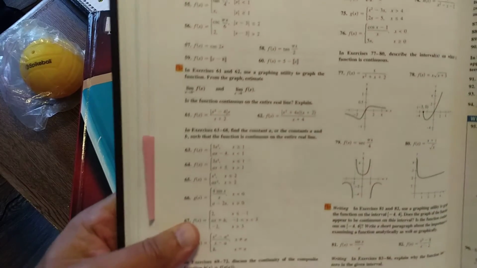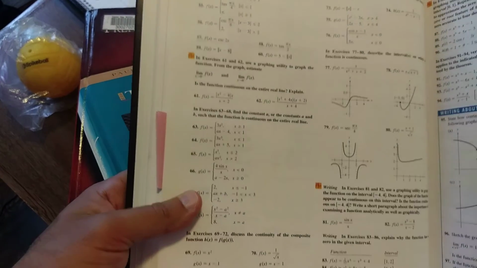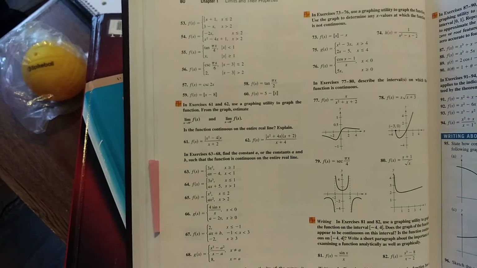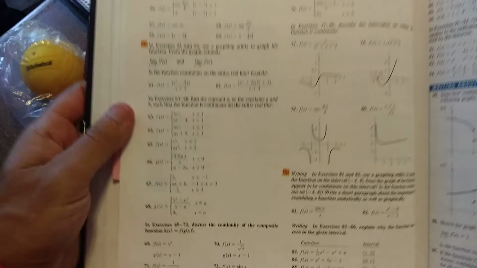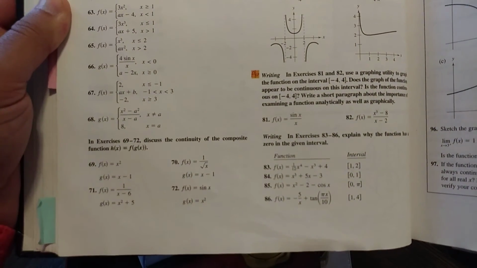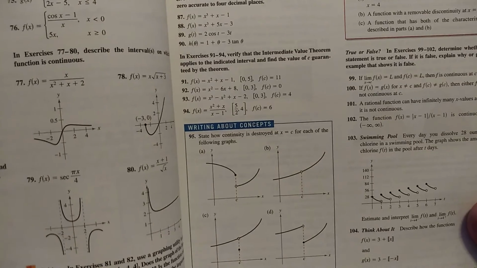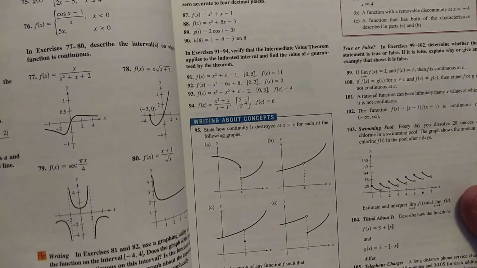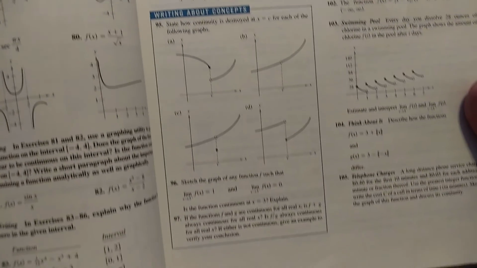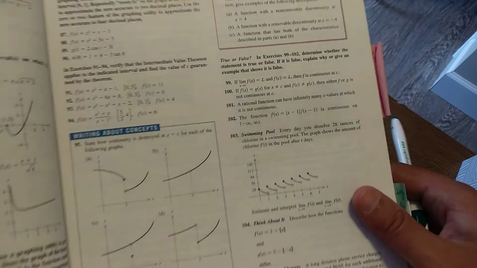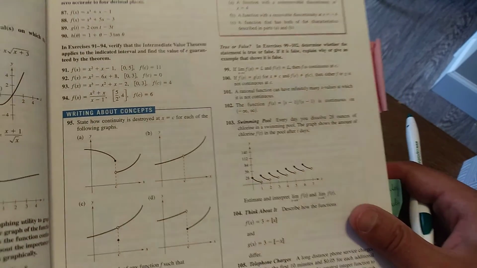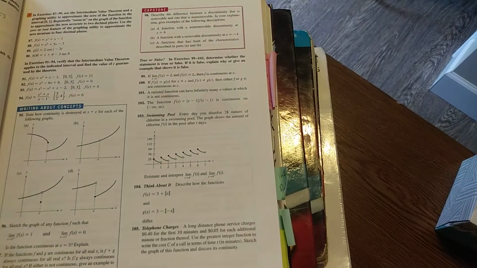Alright, now here's the exercises. Should play some music. I don't think I assigned any of these. No, I don't think I did. Okay, look for 1.5 later on today.